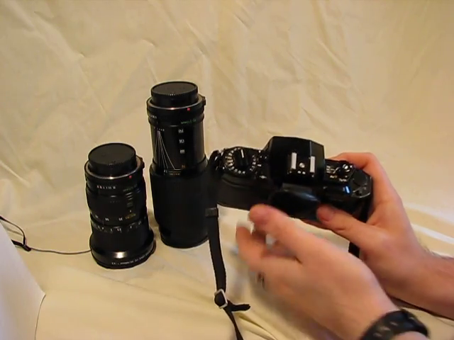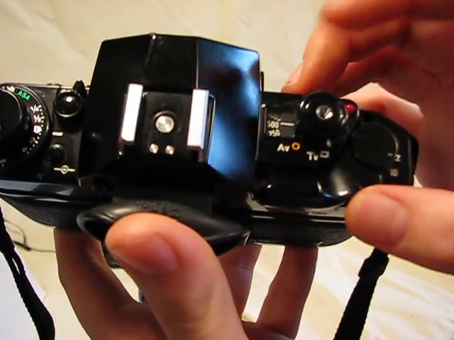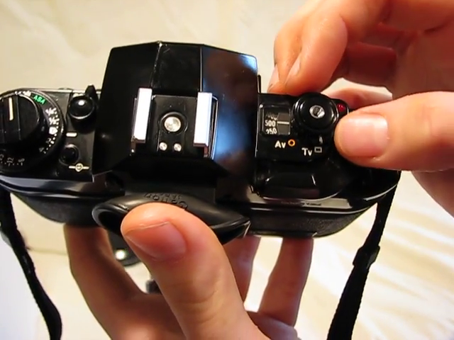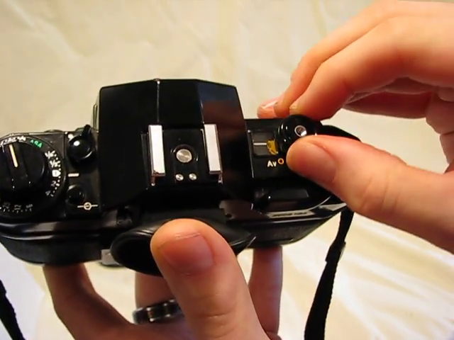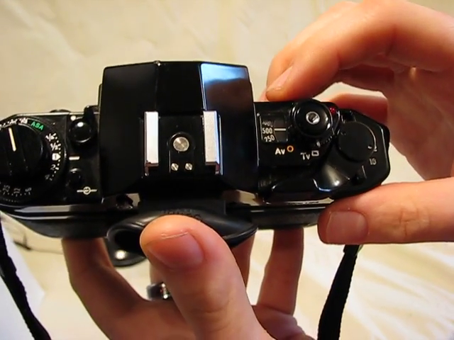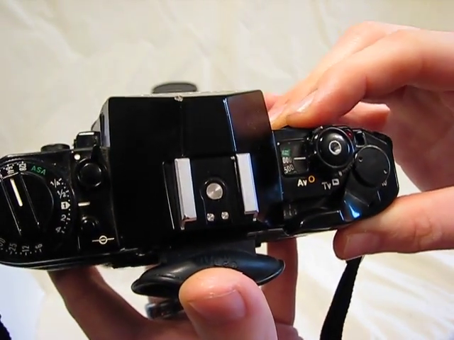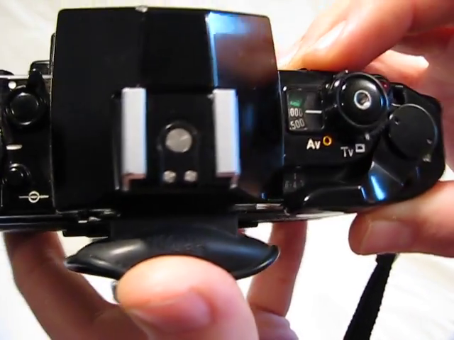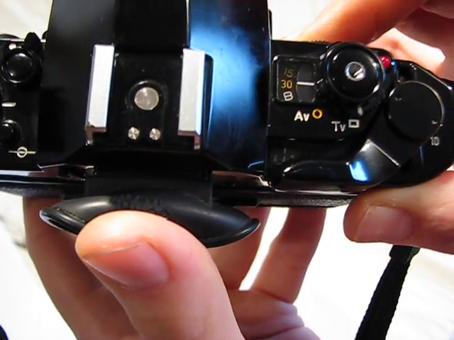Over here we have our auto exposure mode selector. It goes from TV or time value to AV or aperture value. We would know these as shutter priority and aperture priority. Our shutter speeds can go between 1/1000th of a second down to 30 seconds.